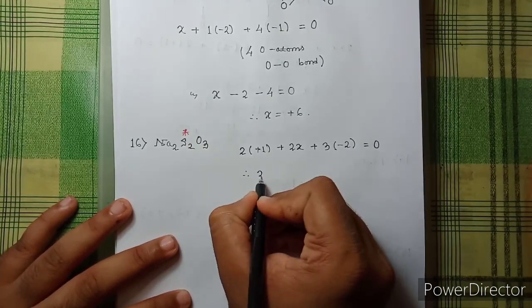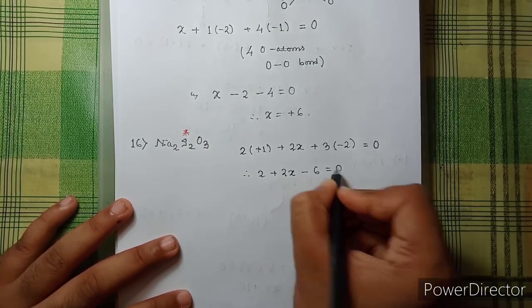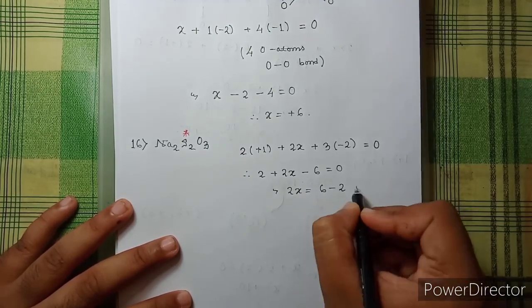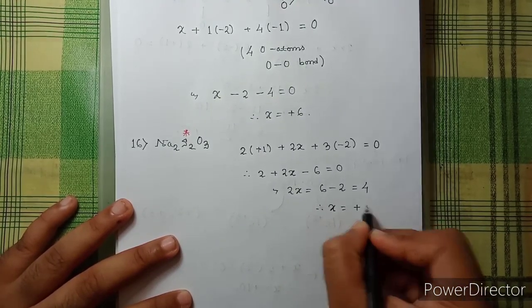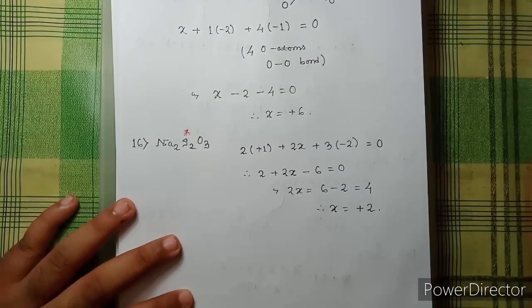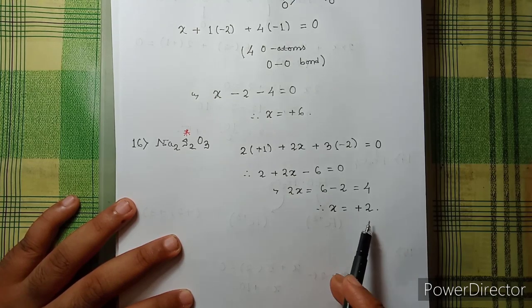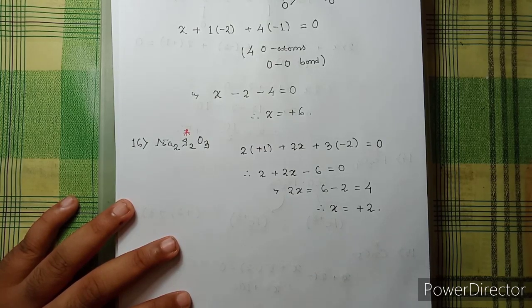Therefore 2 plus 2x minus 6 equals 0, or 2x equals 6 minus 2 equals 4, that is x equals plus 2. So according to the usual method, the average oxidation number of sulfur in the sodium thiosulfate molecule is plus 2. Now we have to think about its structure.